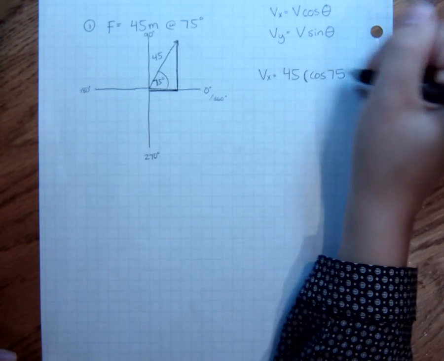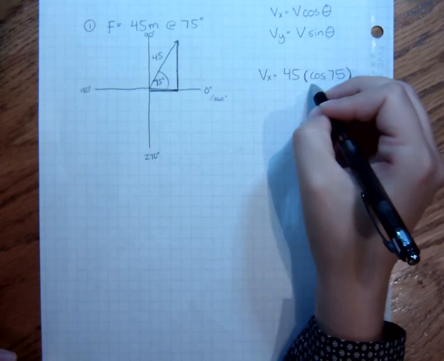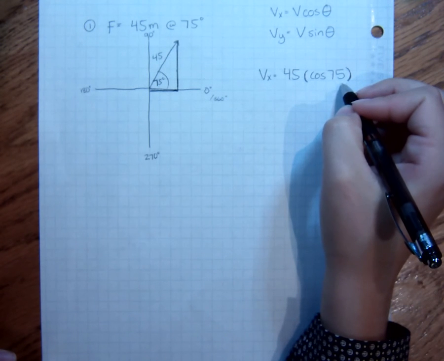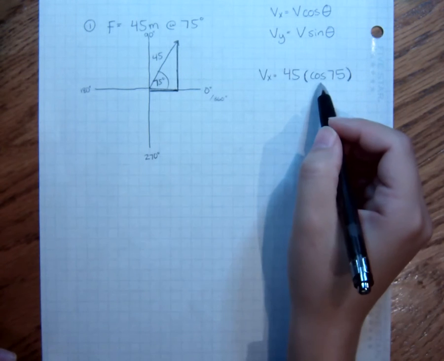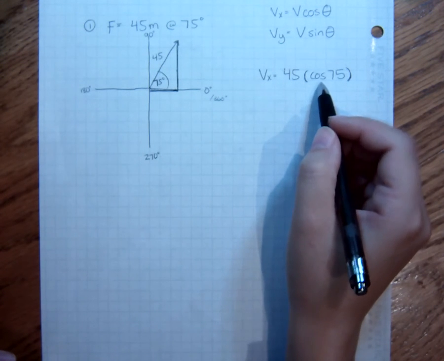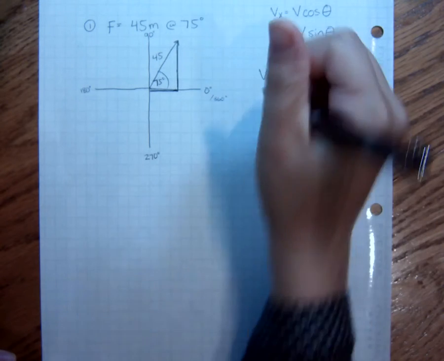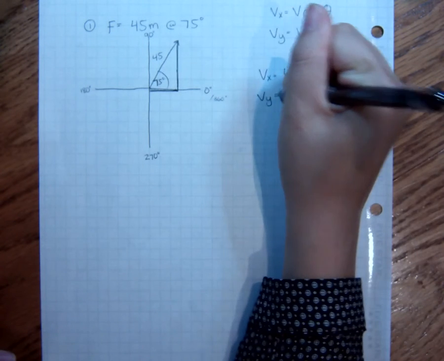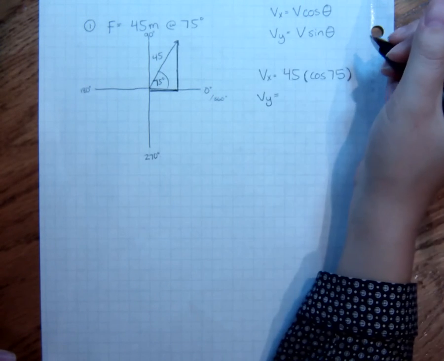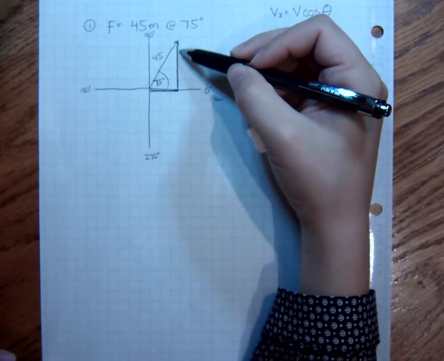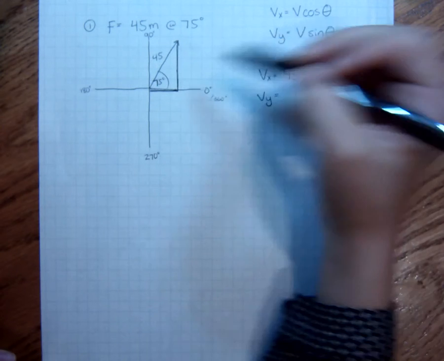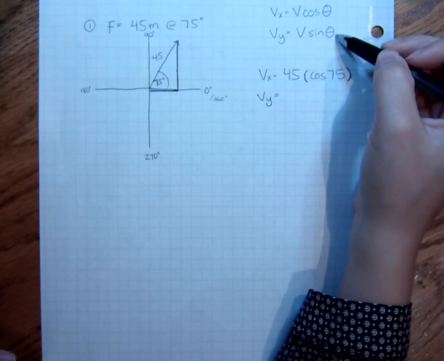This cosine of 75 here is just a number that you can plug into your calculator, just like 45 is. Don't let the cosine throw you off and think it's more complicated than it is. You just plug this straight into your calculator, and your calculator will do the work for you. So if I want to find my y component, then I use this formula.